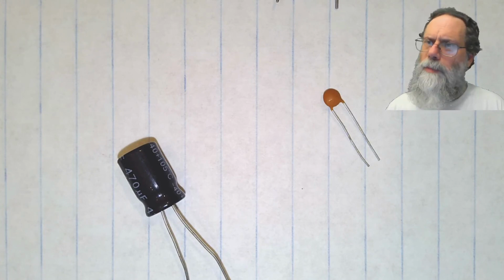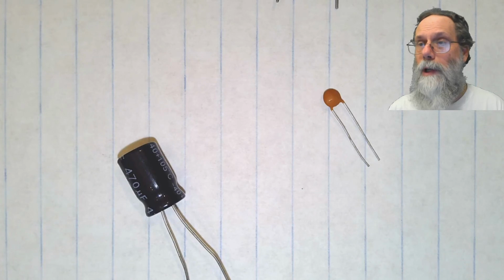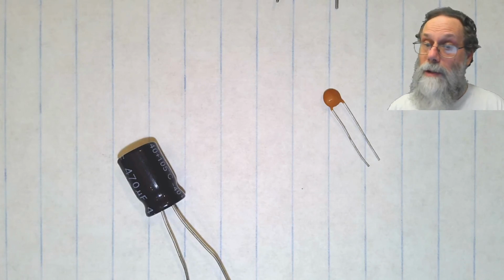Okay, that's probably enough for now on the physical capacitors. We'll do another video talking about the impedance of the capacitors.